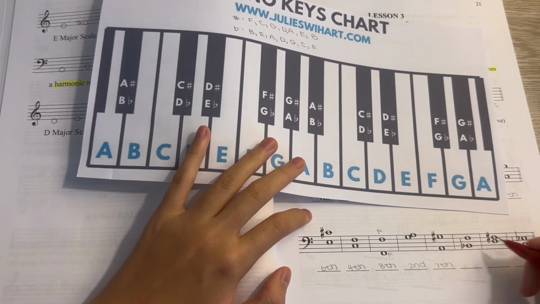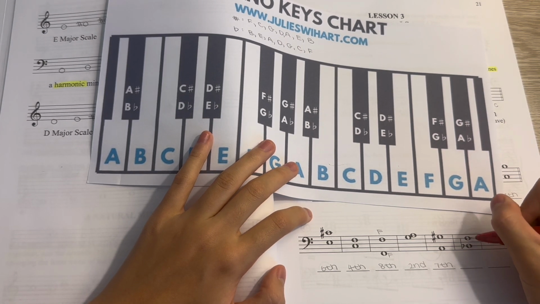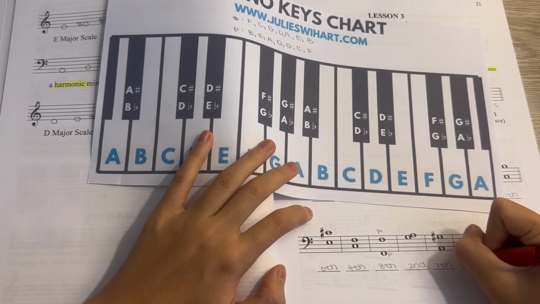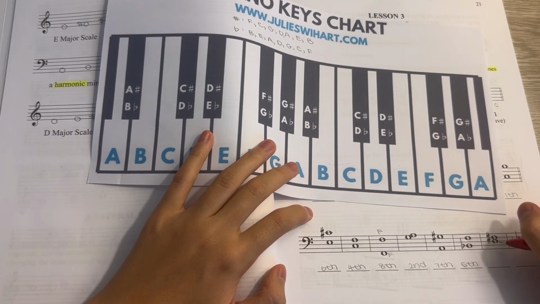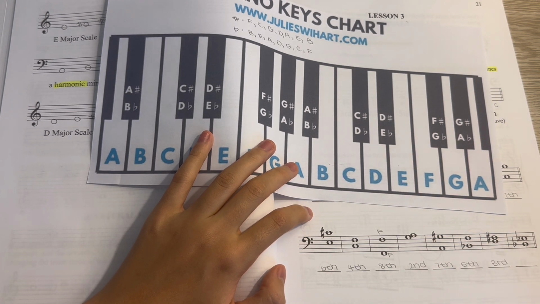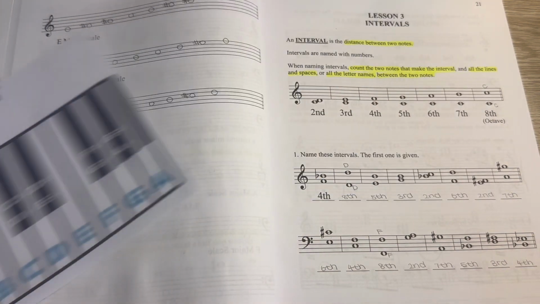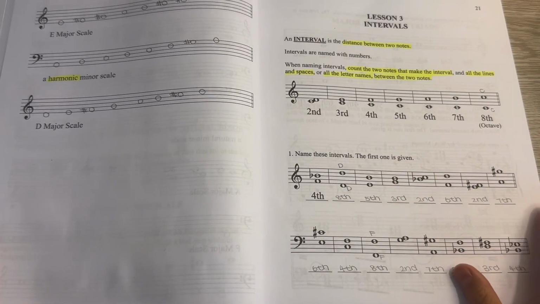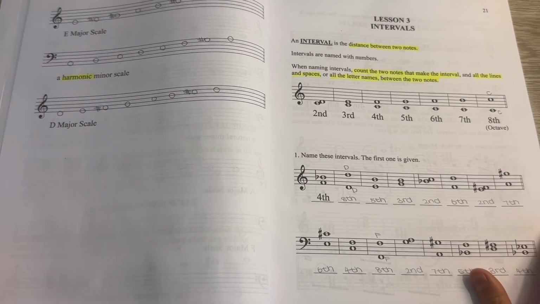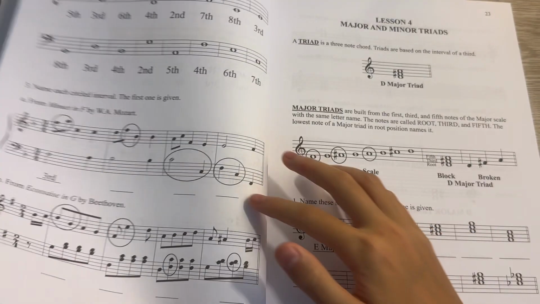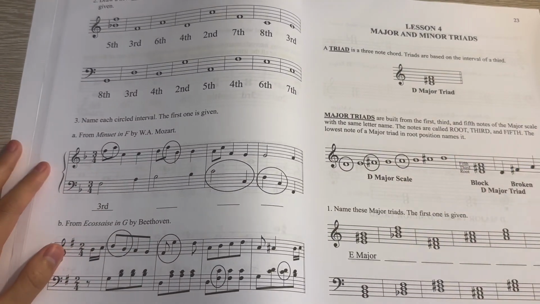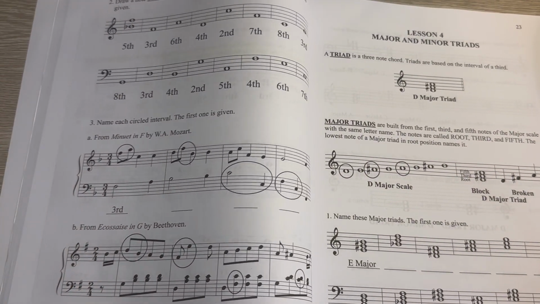Okay, let's do this one. 1, 2, 3, 4, 5. So that's a fifth. 1, 2, 3. That's a third. And last one on the page, we have B flat and E flat. So 1, 2, 3, 4. Fourth interval. Just like that. Really, really simple and easy. I love intervals. I feel like they're so fun, and basically all you have to do is just count, and it's really fun.